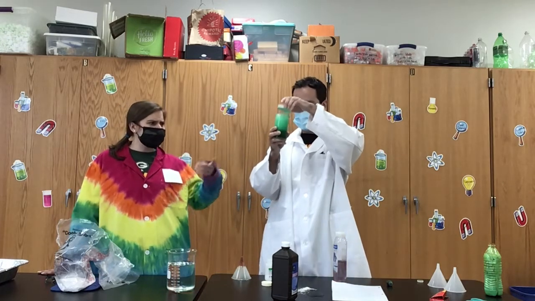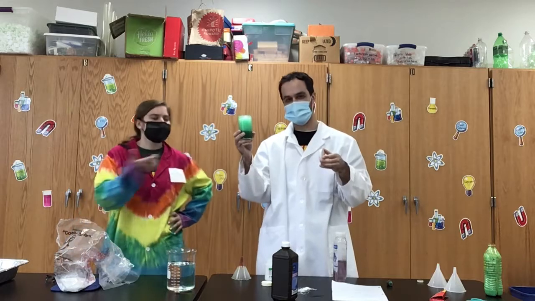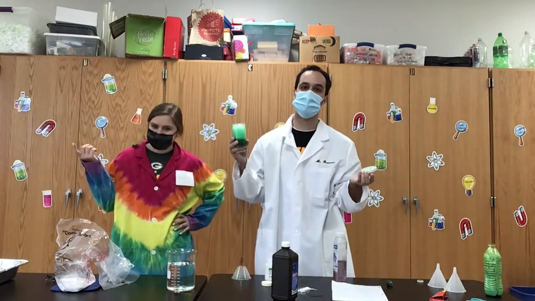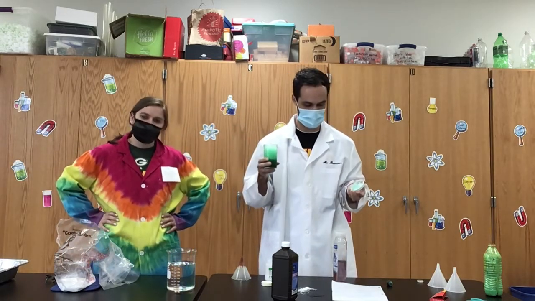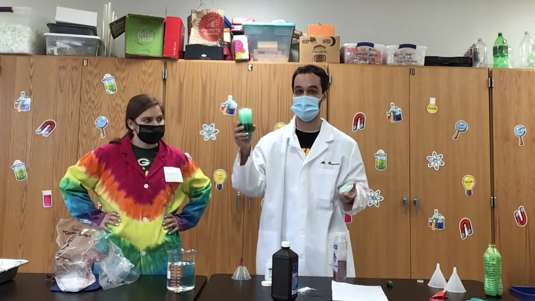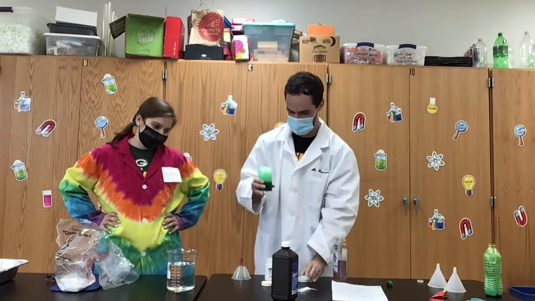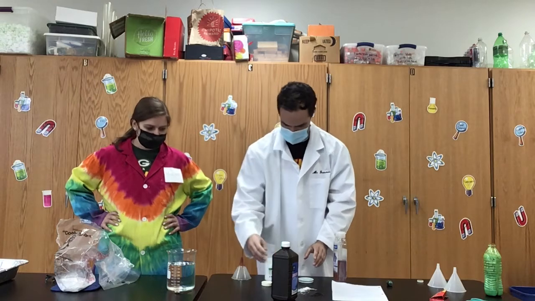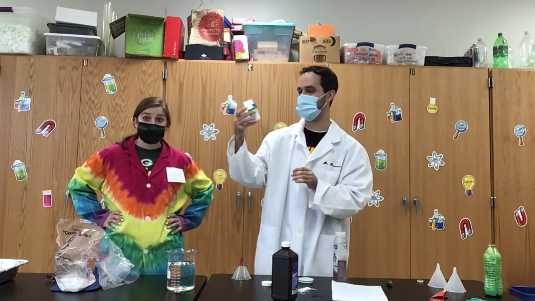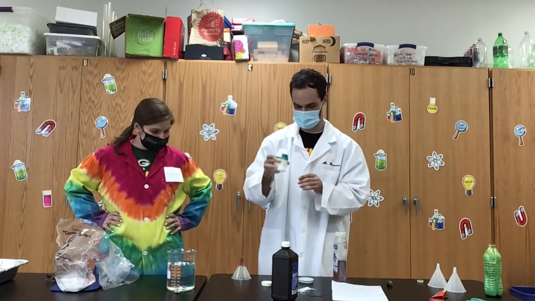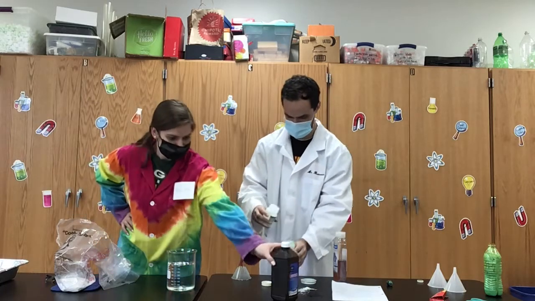Now, what do we think? There's some bubbles. We put shampoo in though, right? So we probably expect bubbles when we're mixing up shampoo. We put food coloring in here, so we probably expect that to happen. So let's see what else we got here. We've got some potassium iodide. What if we take that and put it in and see what happens.